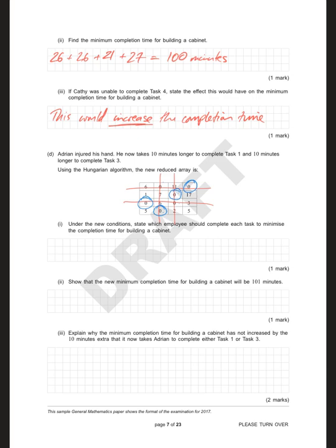Under the new conditions, state which employee should complete each task to minimize the completion time for building a cabinet. So, write them out again. Kathy, arrows. Adrian is the top line. He should be doing task... Ellen, task 3. Kathy, task 1. Ishraq, task 2.